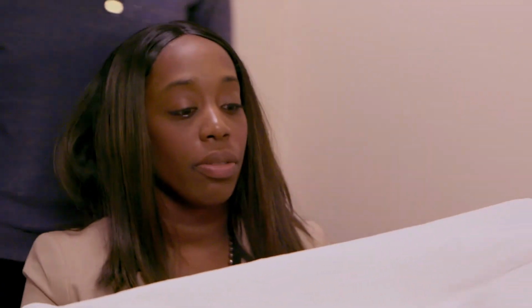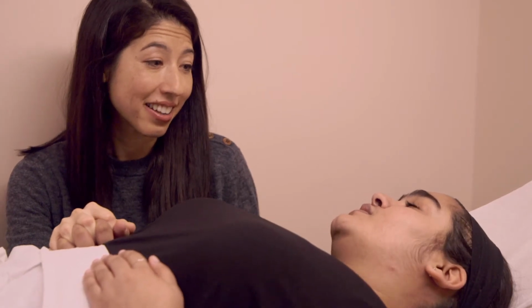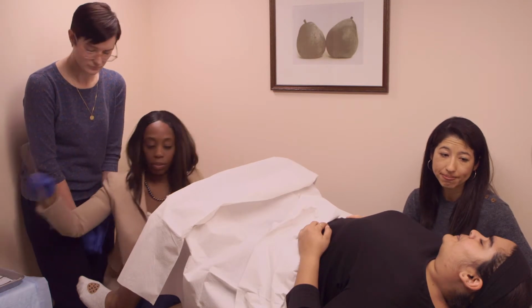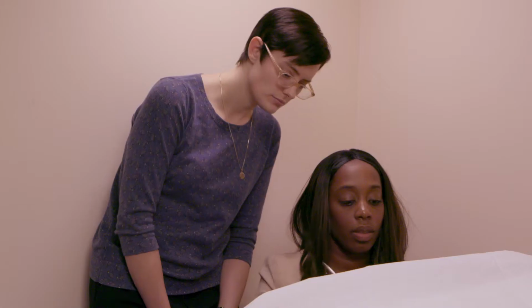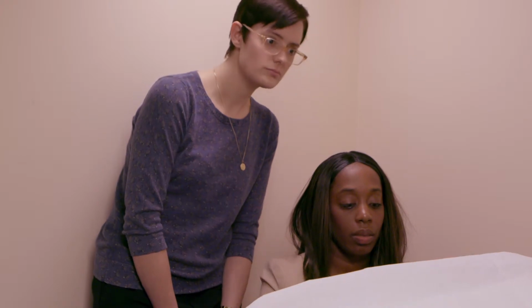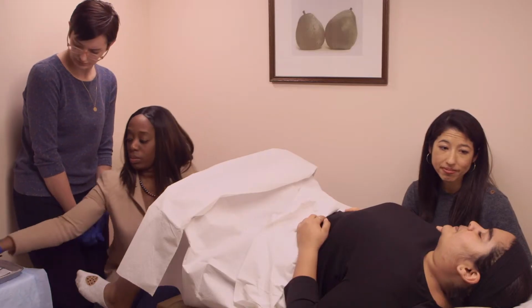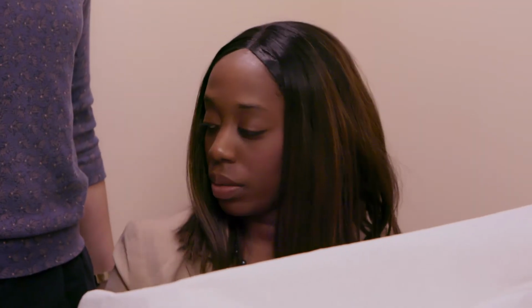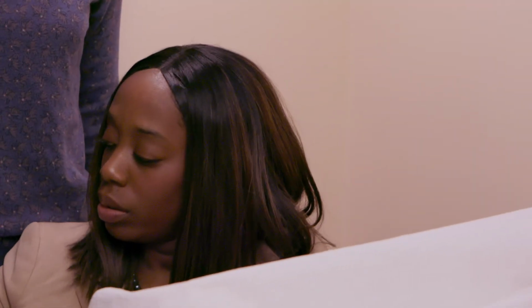I'm going to take over this part of the procedure so it can go faster for you. Just take some deep breaths in. How are you feeling? It's still cramping.